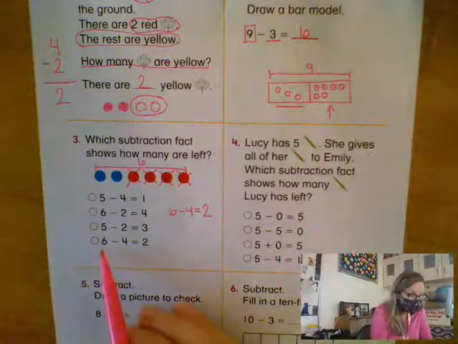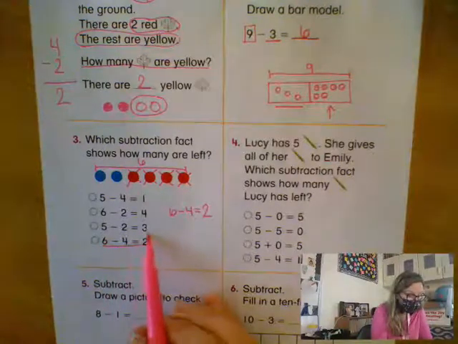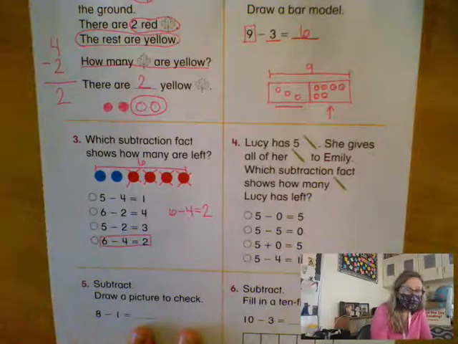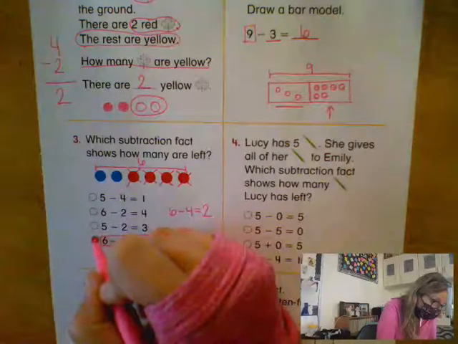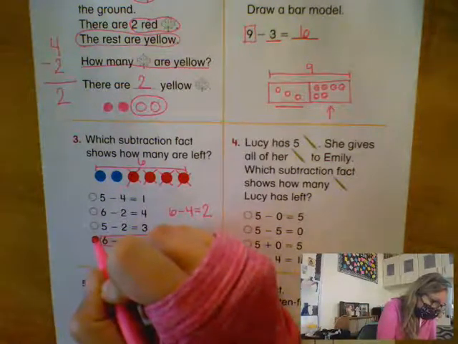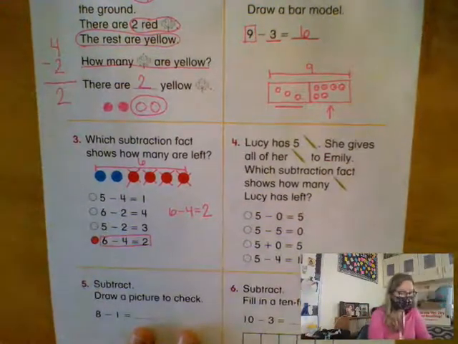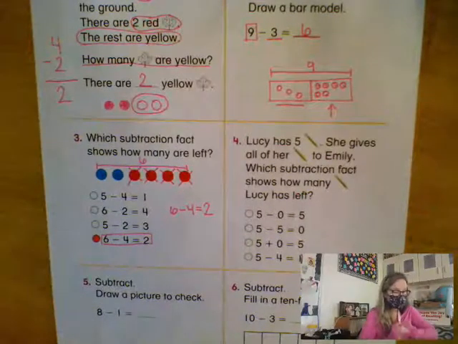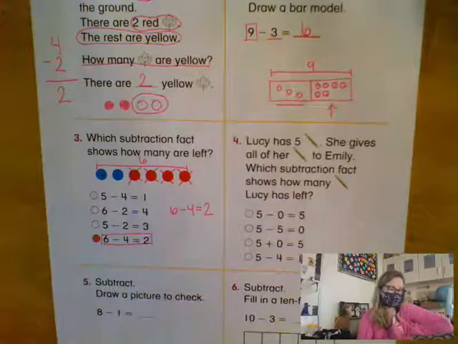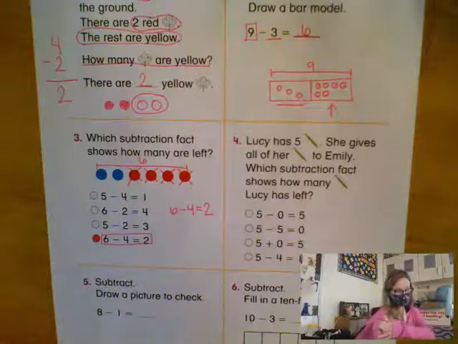So which one of these subtraction equations, Blake, shows us 6 take away 4 red equals 2 blue? The bottom one right here. 6 take away 4 equals 2. So fill in that bubble next to 6 take away 4 equals 2. You got it.